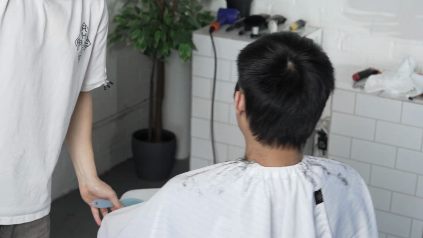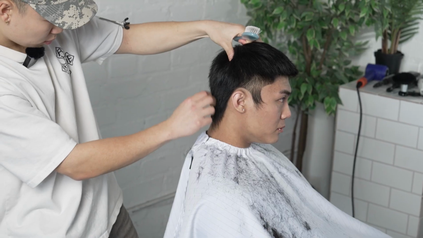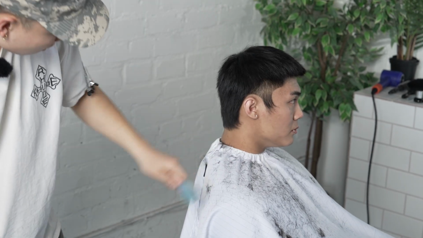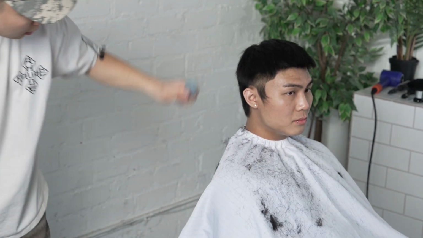You notice how from the sides, it looks way cleaner now, right? Some of this weight can just go. Okay, and now it's kind of giving more of that mullety effect.